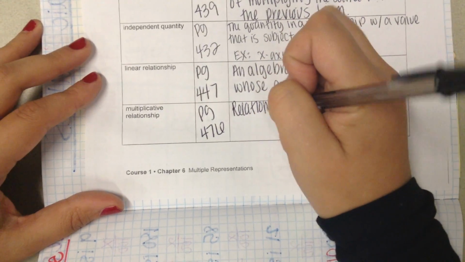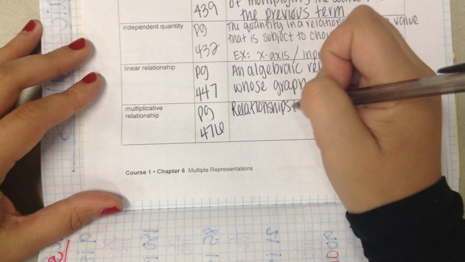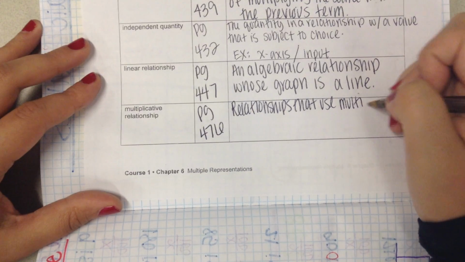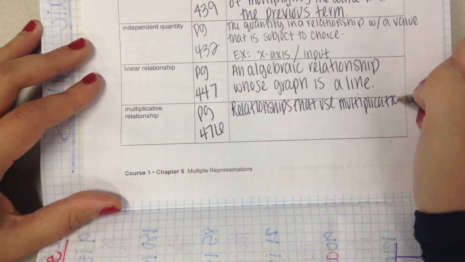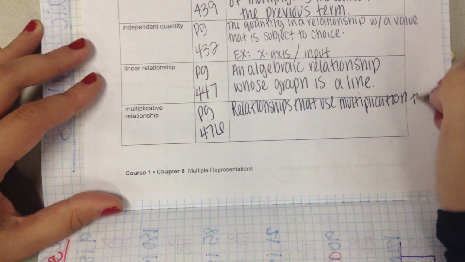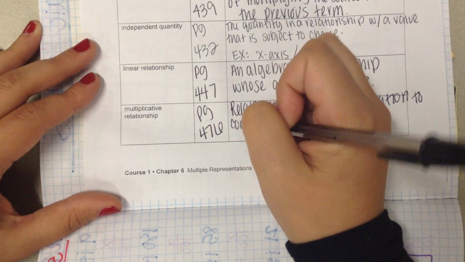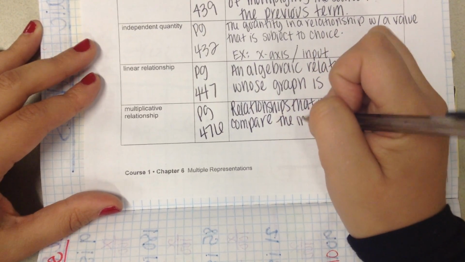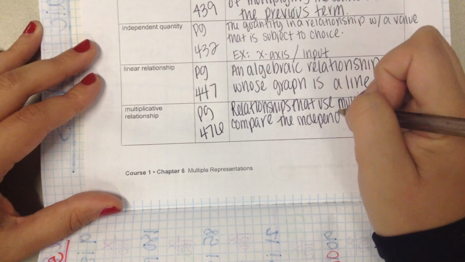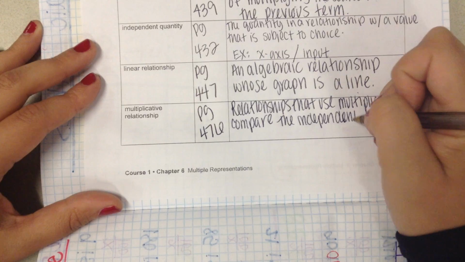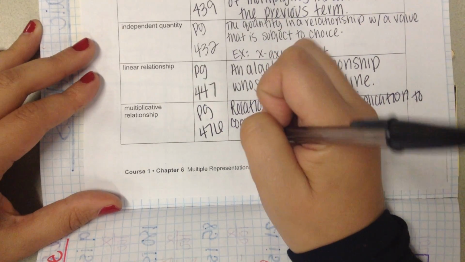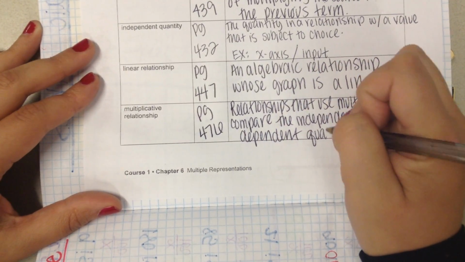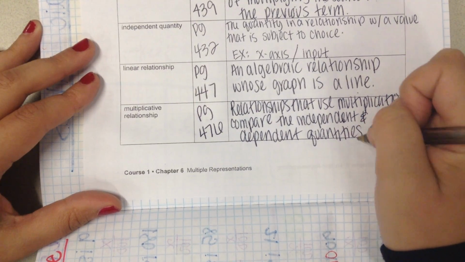Relationships that use multiplication to compare the independent and dependent quantities.